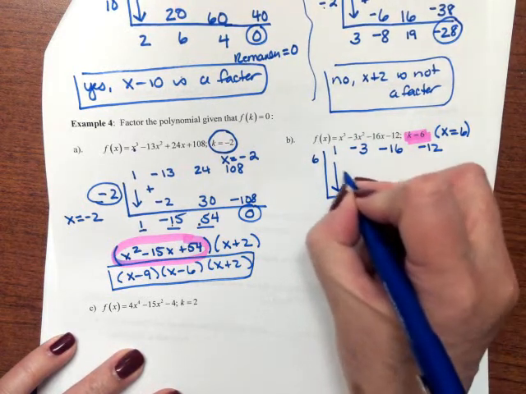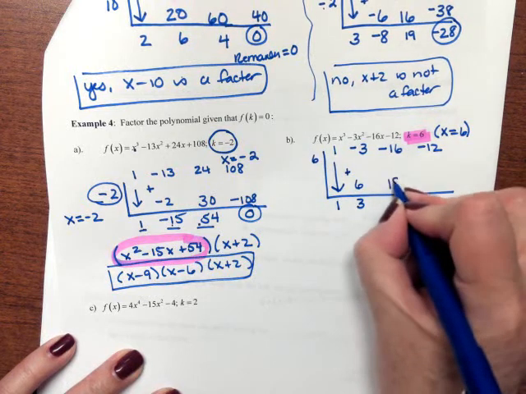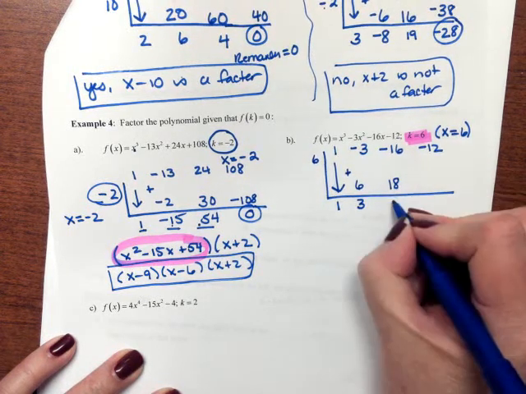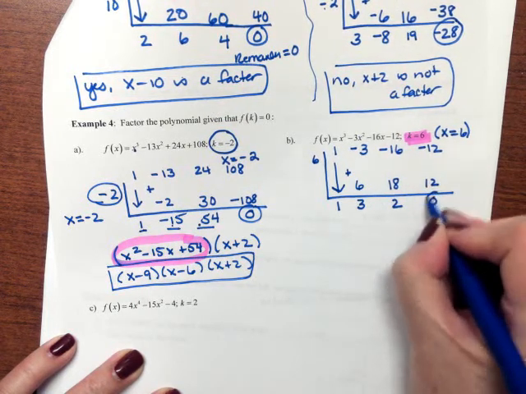1 times 6 is 6. Negative 3 plus 6 is 3. 6 times 3 is 18. Negative 16 plus 18 is 2. 6 times 2 is 12. And again, you should get a remainder of 0.